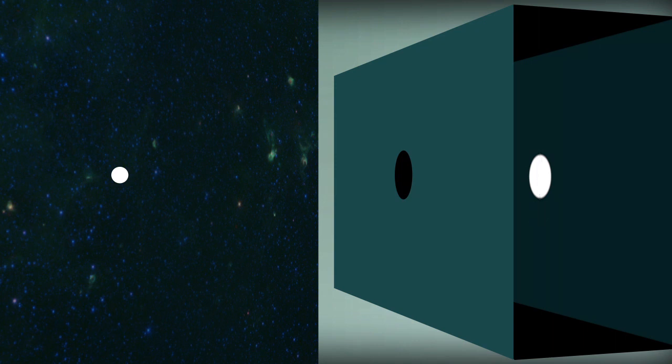To shrink the circle down into a pinpoint, we should reduce the diameter of the hole. But at some point, d becomes so small, the diffraction limit starts to dominate, and the image of the hole stops being a crisp circle and starts fuzzing out.